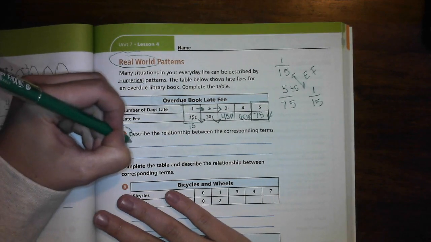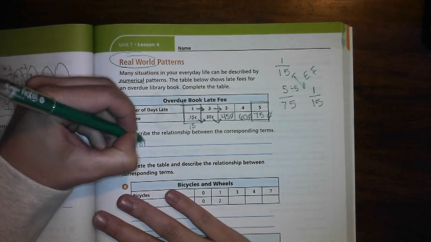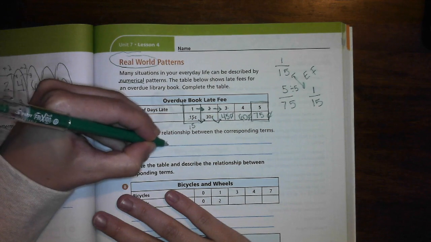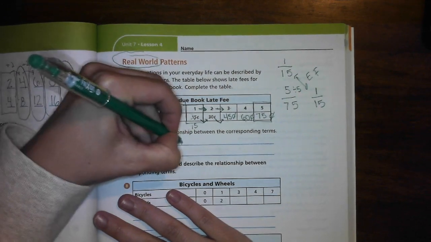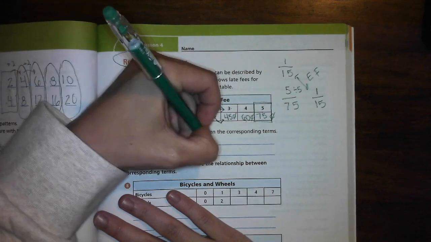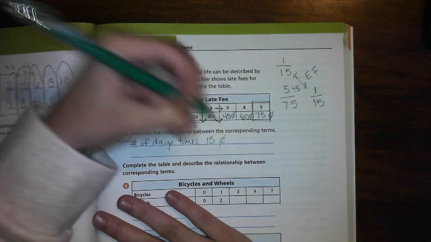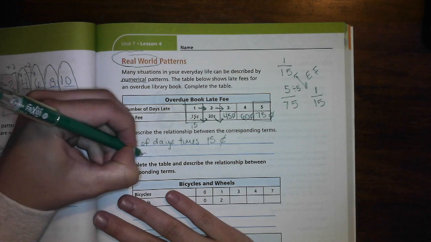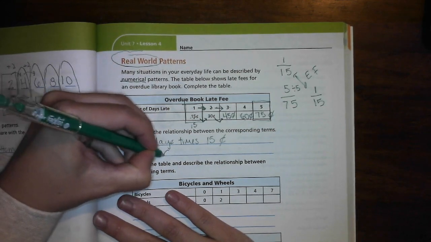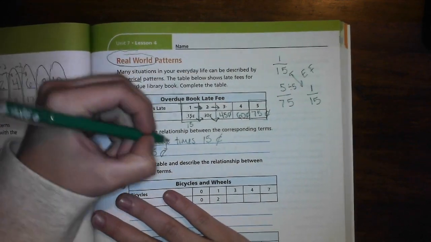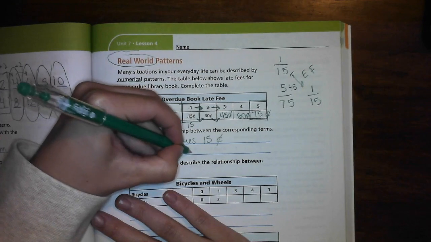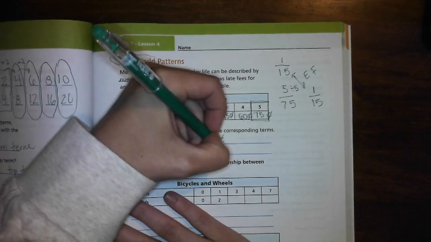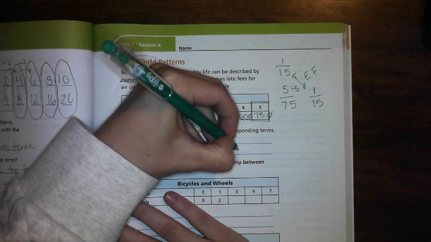So we could say the relationship is the number of days times 15 cents, or you could say add 15 cents for each day it's late.